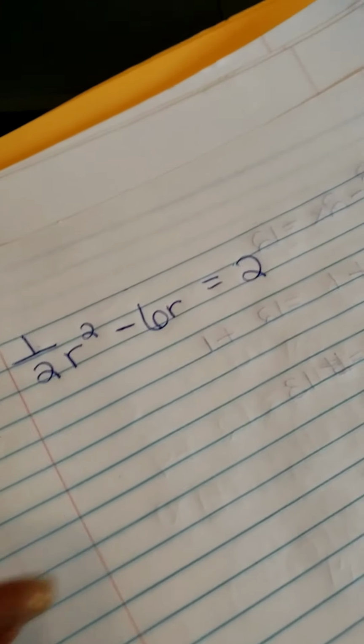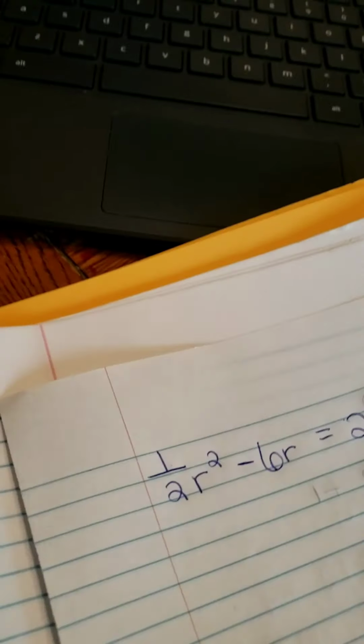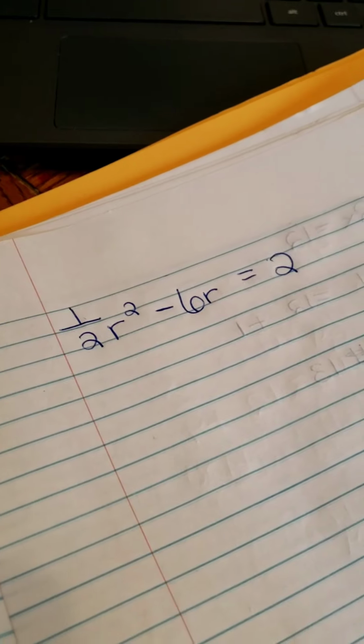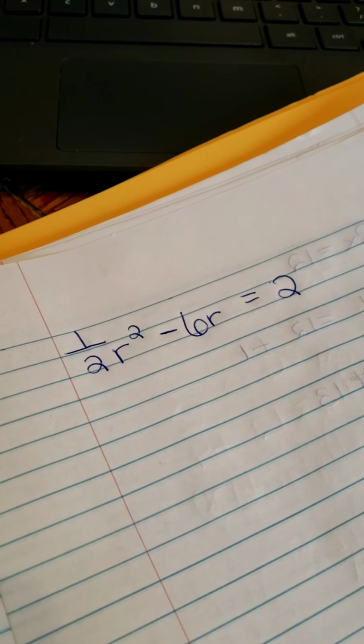All right, here's the next problem. Now, what I want to do with this one is multiply everything by 2 because remember, to get rid of a fraction, all you have to do is multiply everything by the denominator. So I'm going to do that.